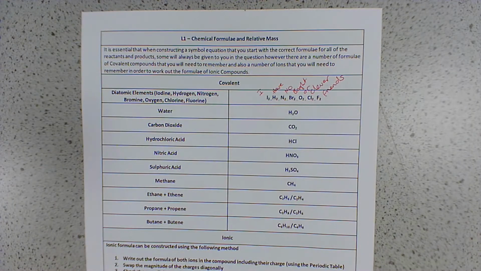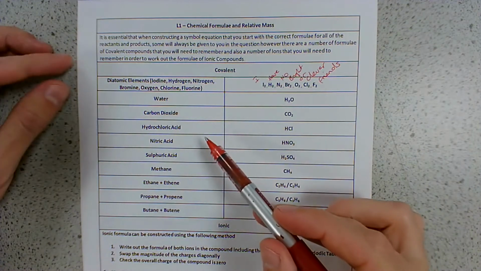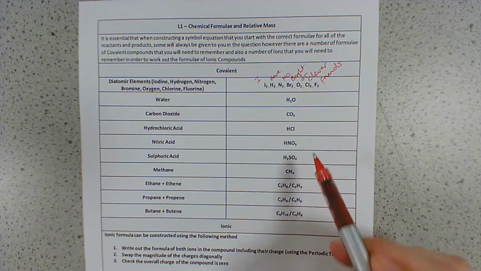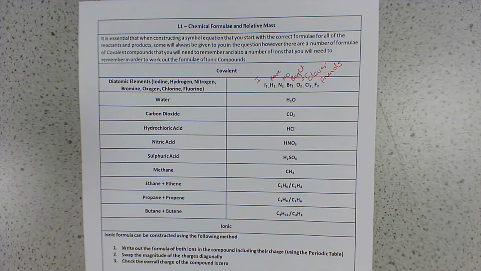to memory. When we did topic 4, chemical changes, we covered acids and bases, and there were 3 acids that you needed to know their name and their formula. So we've got hydrochloric acid, HCl, nitric acid, HNO3, and sulfuric acid, H2SO4. You need to memorize these formulas.